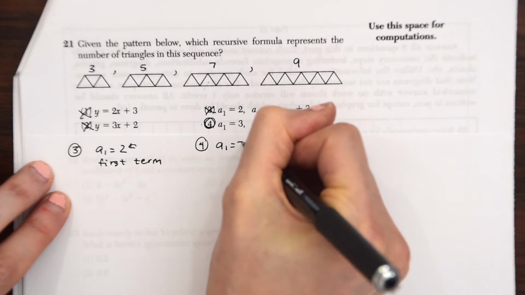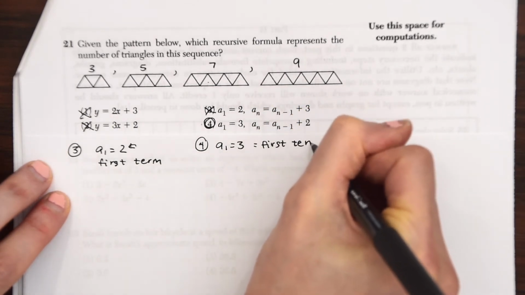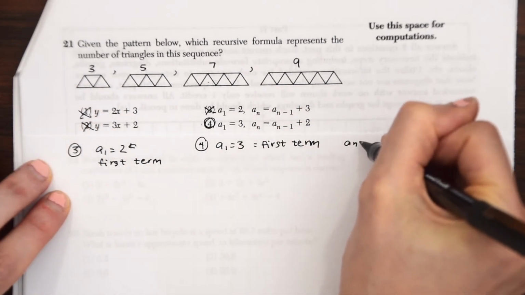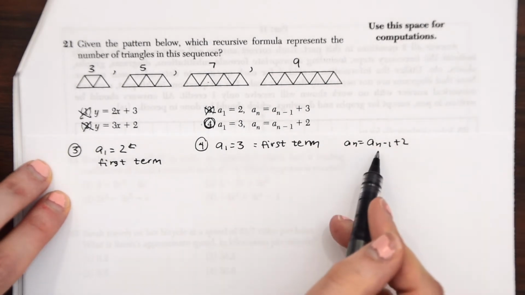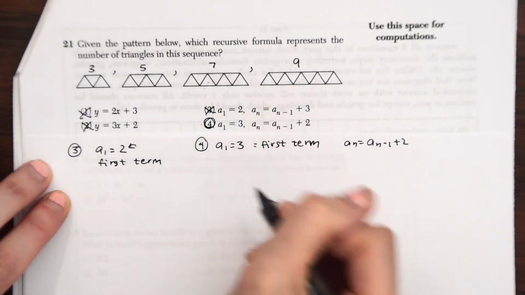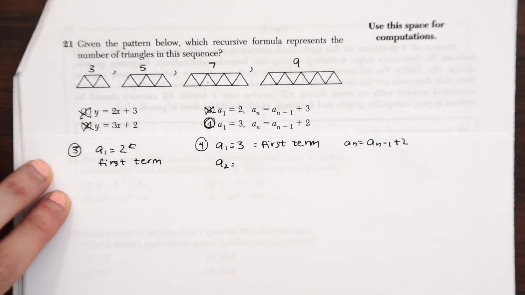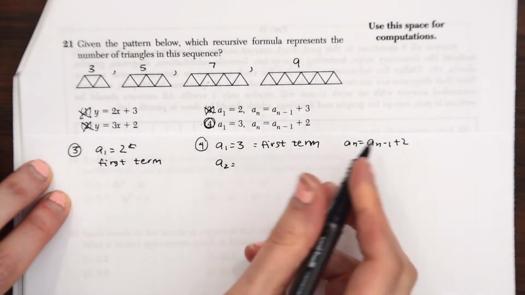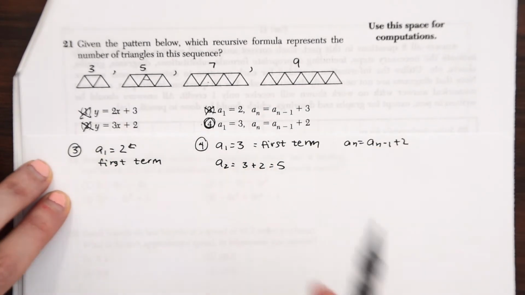We have a sub 1 equals 3, so that's our first term. So check, that works out, right? And now we have this formula, a sub n equals a sub n minus 1 plus 2. All this means is we're taking the previous term and then adding 2. So let's write for our second term, a sub 2. That's just the lingo, the notation for recursive formulas. So the first term, second term. And now we're taking the previous term, 3, plus 2, which is 5, which we have.